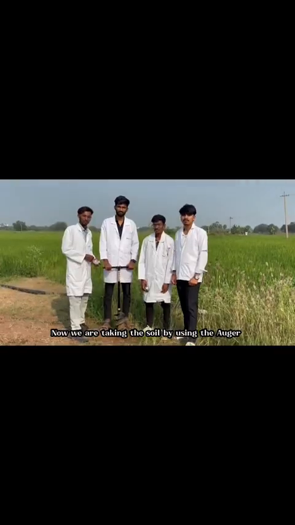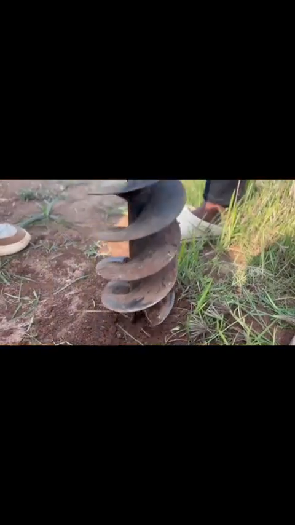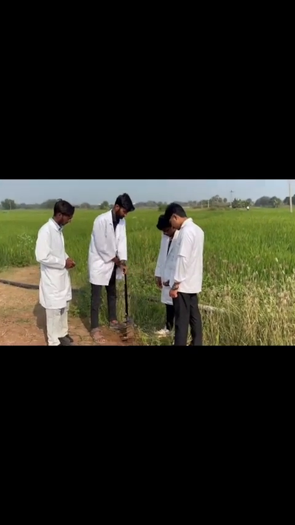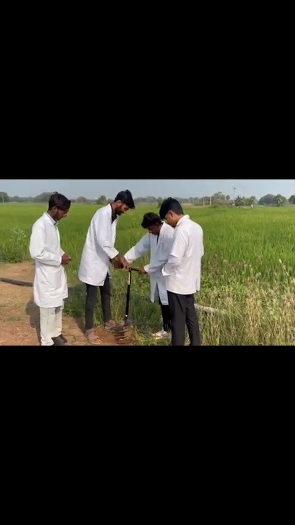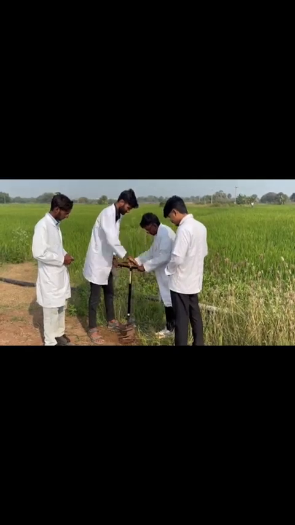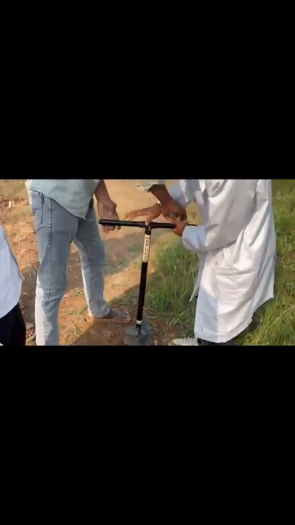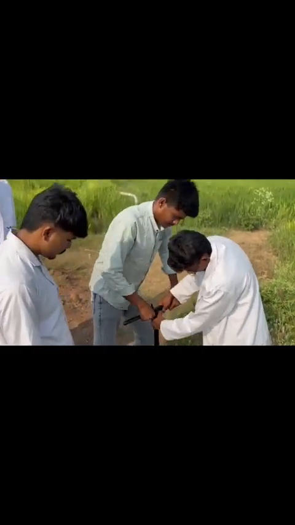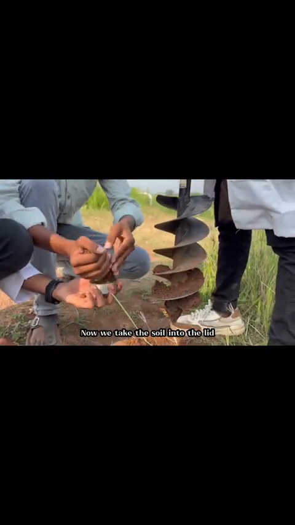Now we are taking the soil by using the auger. Now we are taking the soil into the lid.